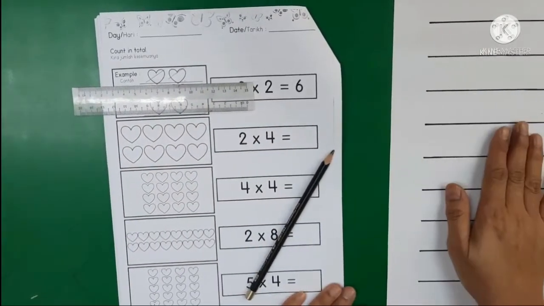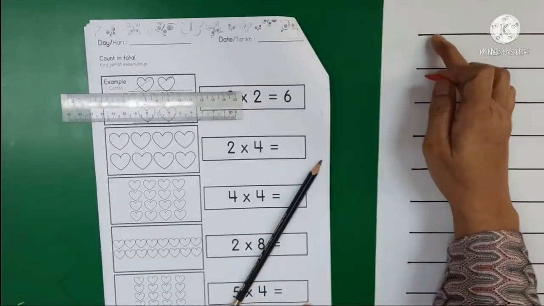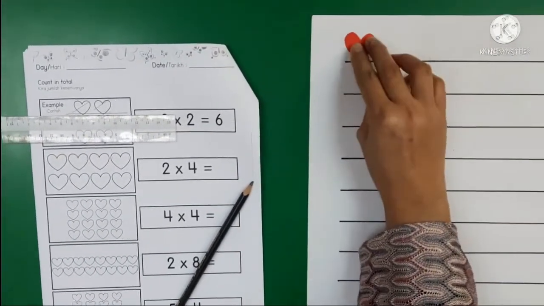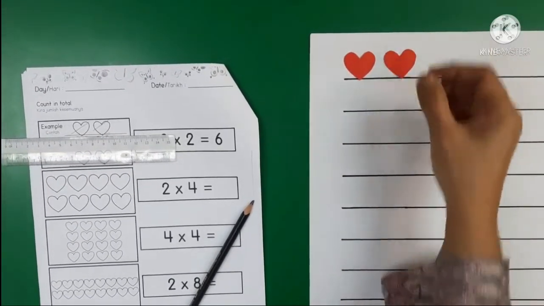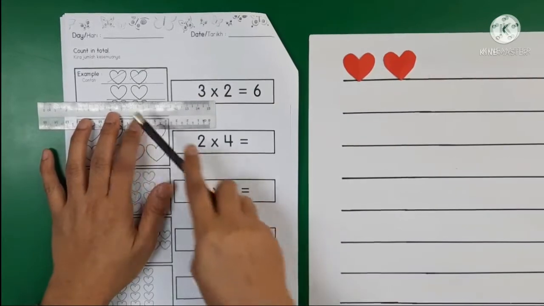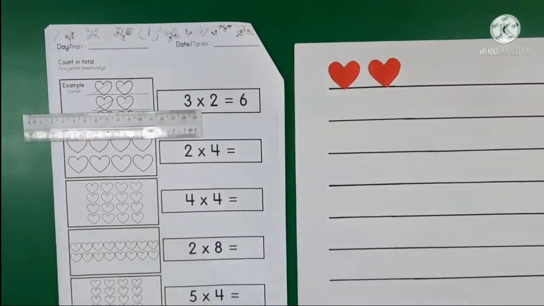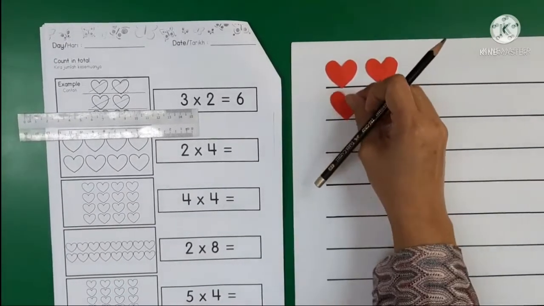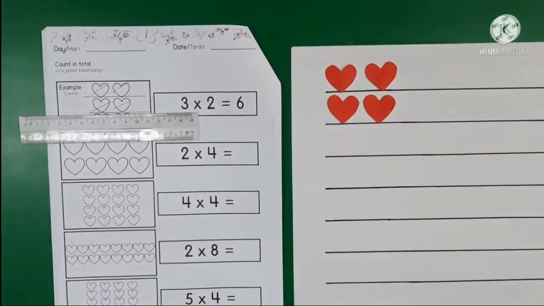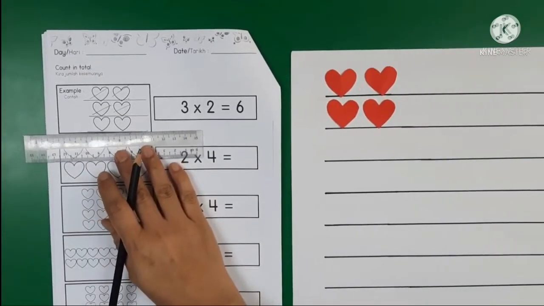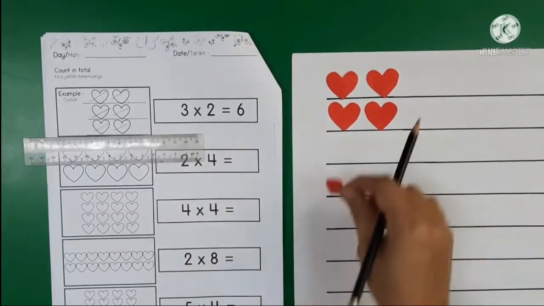Let's look at the example here. The first row, 2 hearts. 1, 2. The second row, another 2 hearts. 1, 2. And the last row, another 2 hearts. 1, 2.